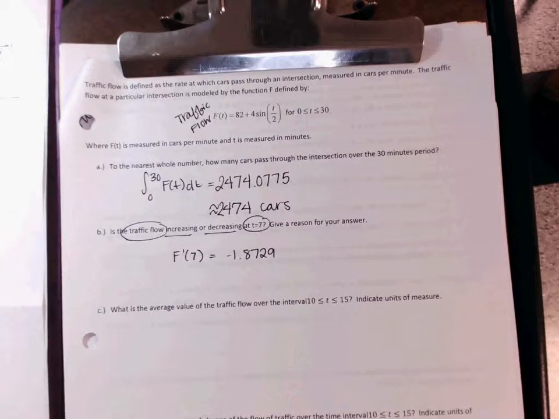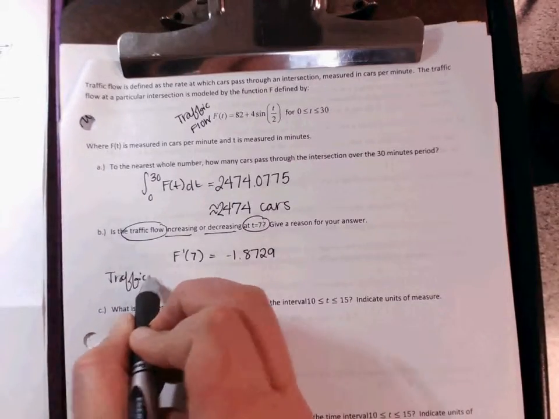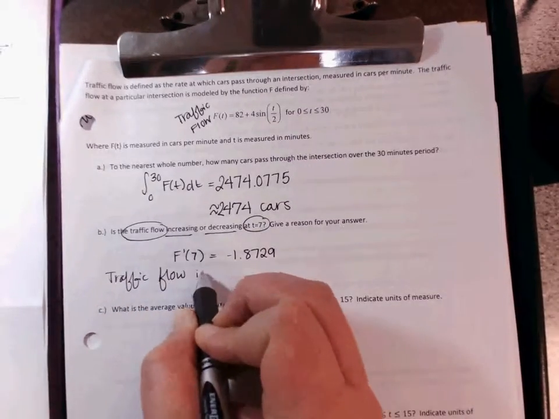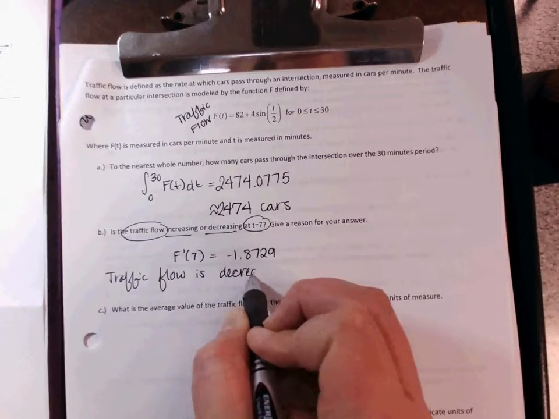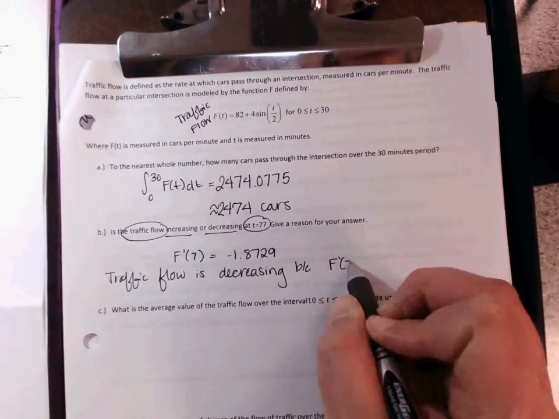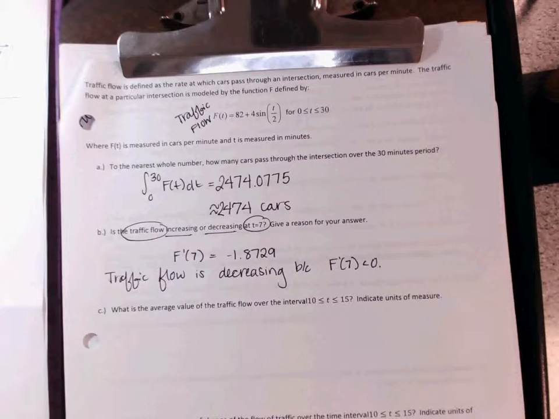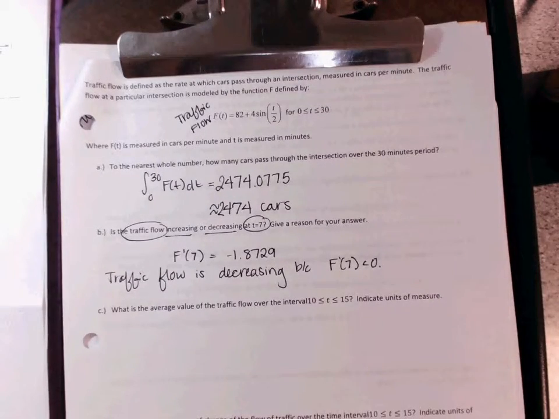Then it says, give a reason for your answer. What is my answer? Traffic flow is decreasing because f prime of 7 less than 0. That would have been perfect. Okay? My y values that I did were negative 50 to 100. And I just looked at the table and saw they were in the 80s and kind of just randomly picked.